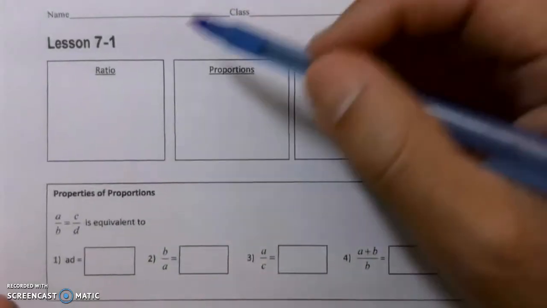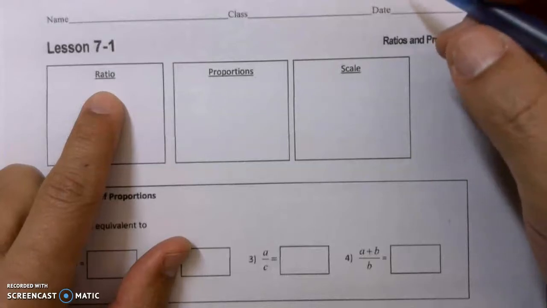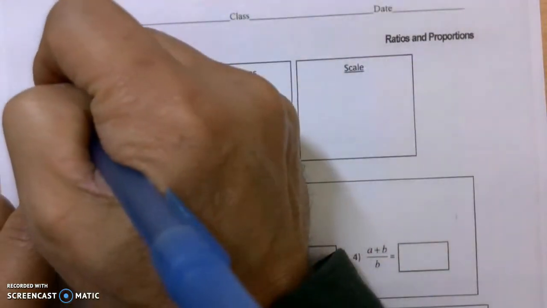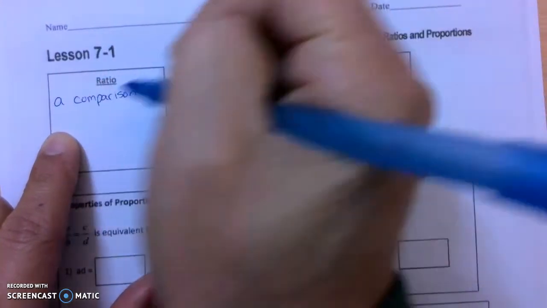All right, here are the notes for 7-1. First of all, some vocabulary. Ratio, we've all heard of ratio before. Basically, this is a comparison of two quantities.